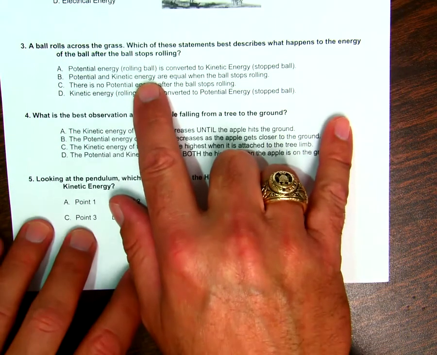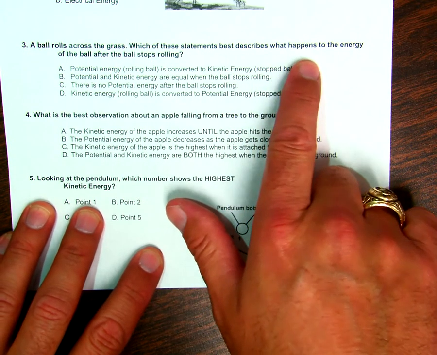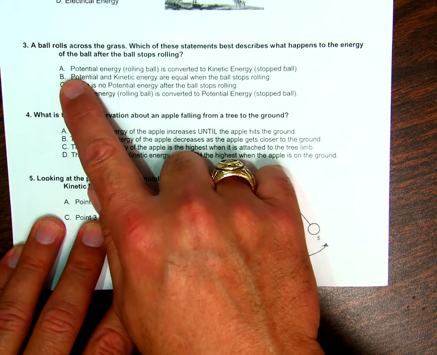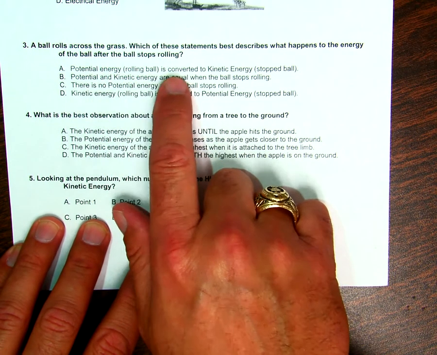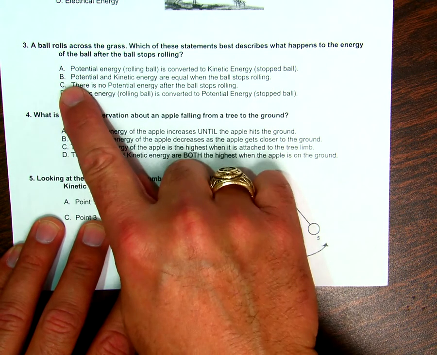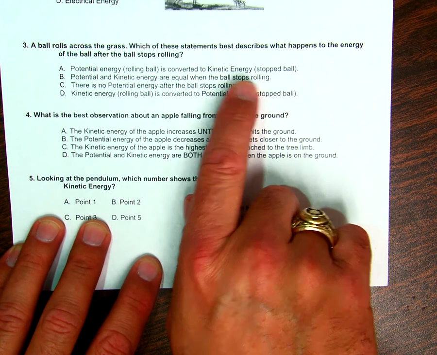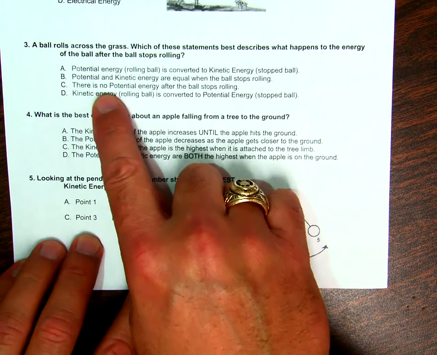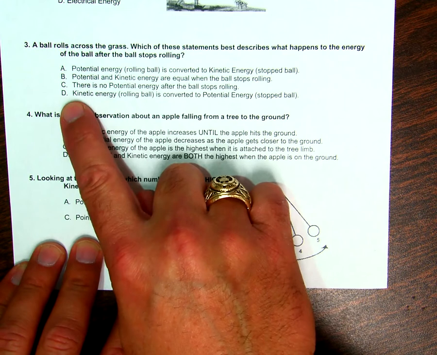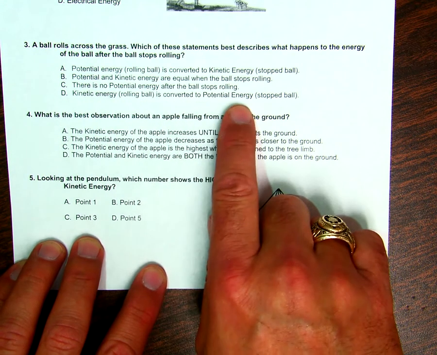Number 3, a ball rolls across the grass. Which of these statements best describes what happens to the energy of the ball after the ball stops rolling? Is it A, potential energy, the rolling ball, is converted to kinetic energy, the stopped ball? Is it B, potential and kinetic energy are equal when the ball stops rolling? Is it C, there is no potential energy after the ball stops rolling? Or is it D, kinetic energy, the rolling ball, is converted to potential energy, the stopped ball?